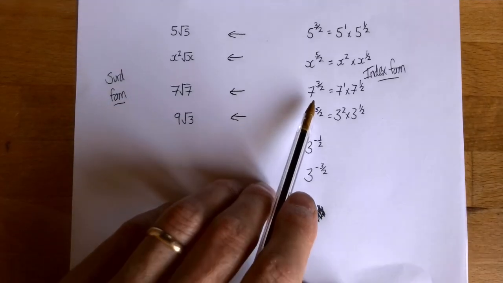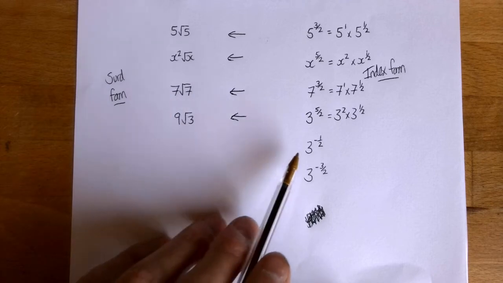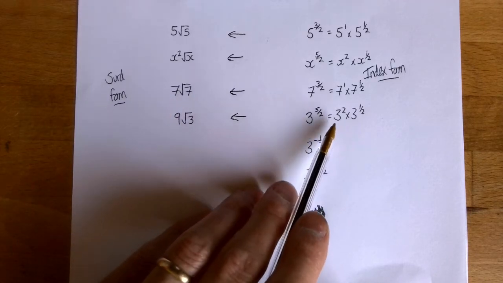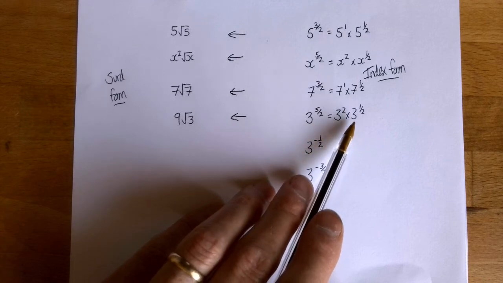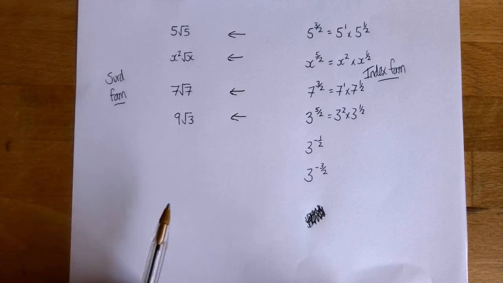Okay, so this I split up into 7 to the power of 1 times 7 to the power of a half, so it's 7 root 7. This is 2 and a half, so it's 3 to the power of 2 times 3 to the power of a half. 3 to the power of 2 is 9, so it's 9 root 3.